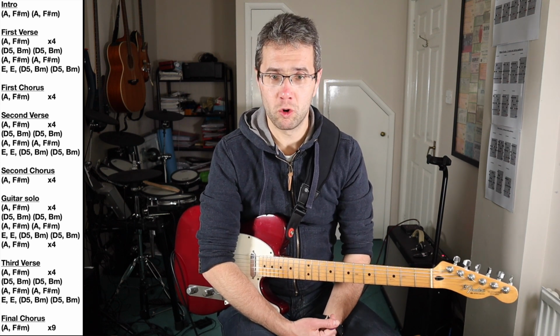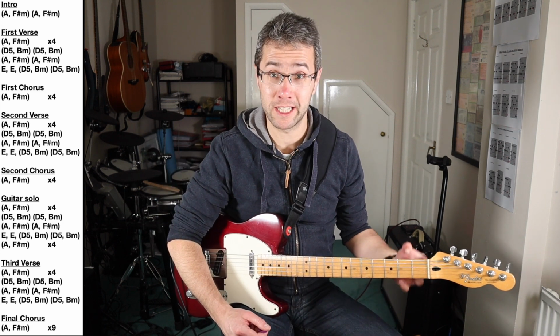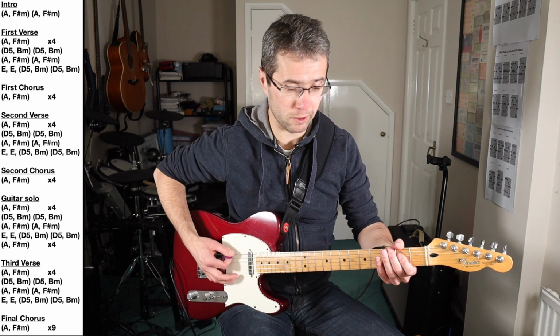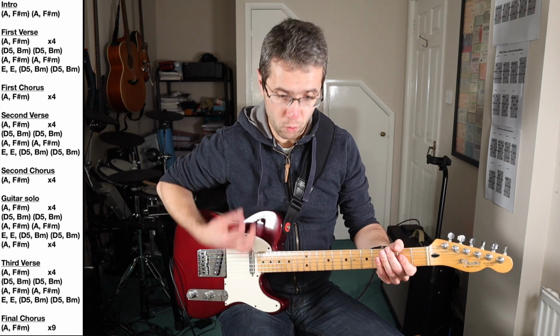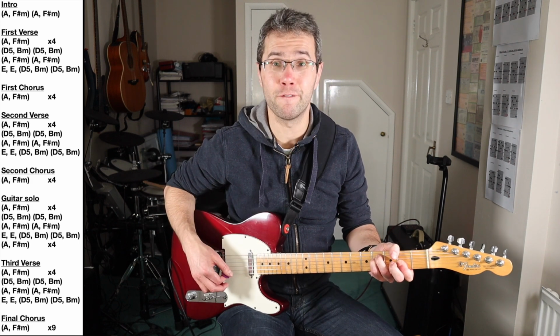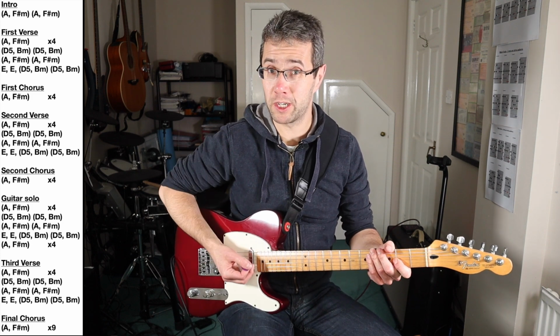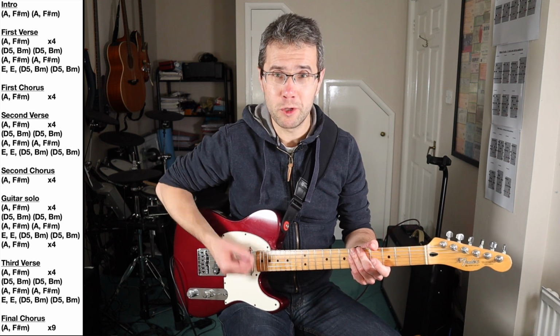So the chorus is obviously a bit more explosive, and even though you're doing the same thing, I'm suggesting strumming it slightly differently. So instead of going 1, 2, and 3, 4, you're going to do the same rhythm: 1, 2, 3, 4, and 1, 2, and 3. Instead of the rest, you can always put a percussive strum and mute the strings.